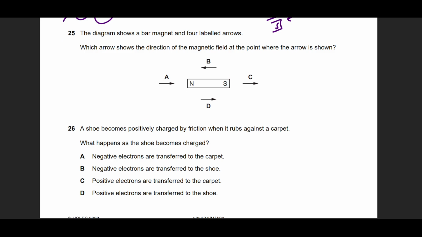Okay, so he says four labeled arrows. Which one is the right one? If you know the magnetic field direction, you will see that from the North Pole, the magnetic field always points outward. So option A is incorrect. And if you see option C, through the North or South Pole, it should be pointing inward. So option C is incorrect.